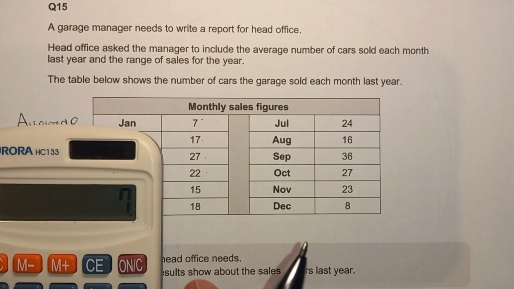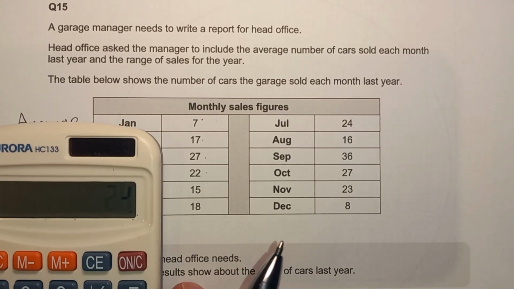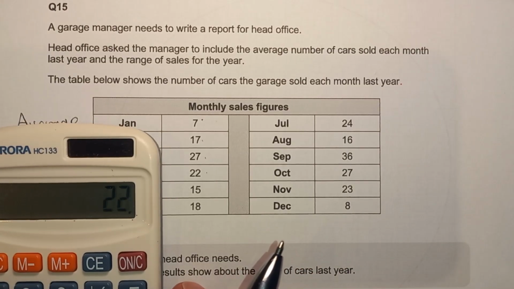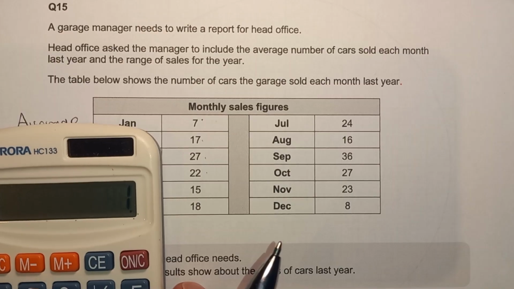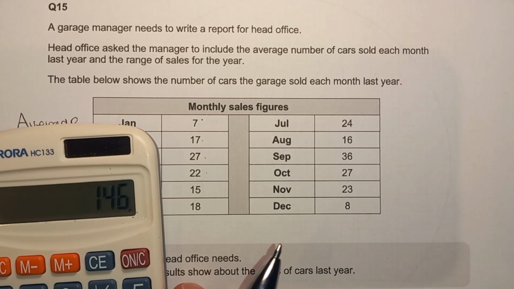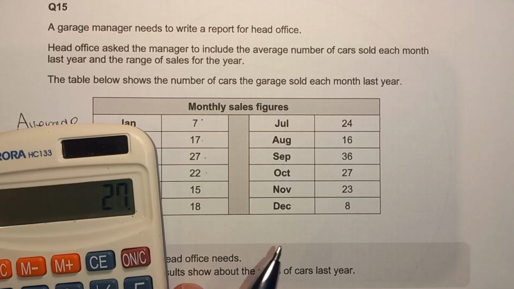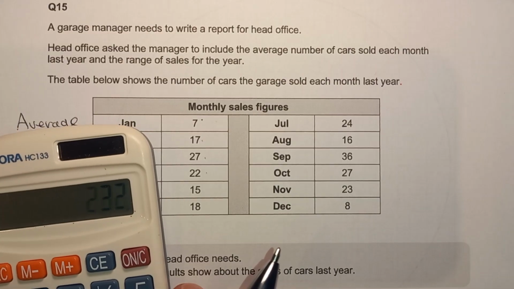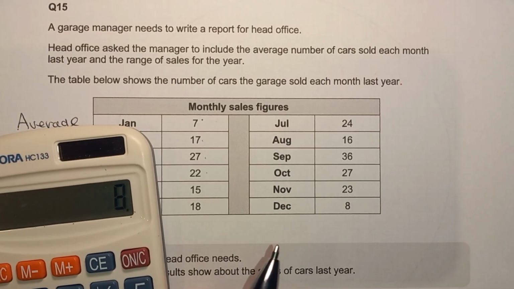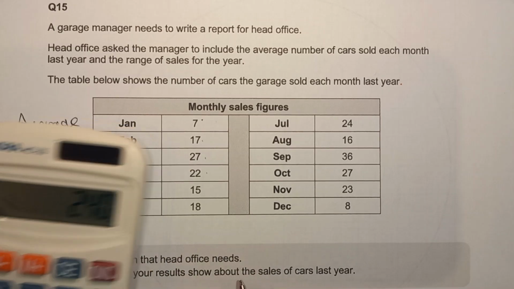So we're going to have 7 plus 17 plus 27 plus 22 plus 15 plus 18 plus 24 plus 16 plus 36 plus 27 plus 23 plus 8 gives us 240.